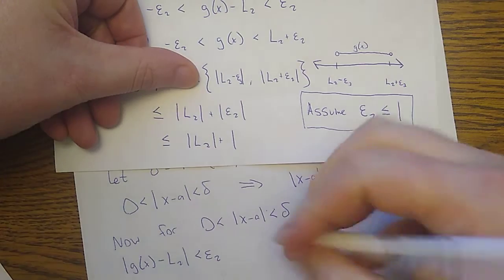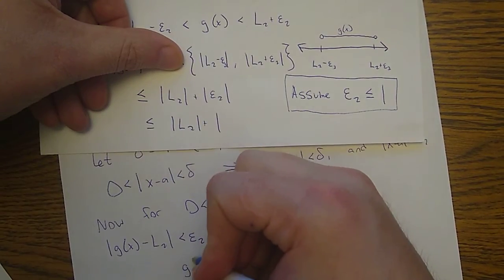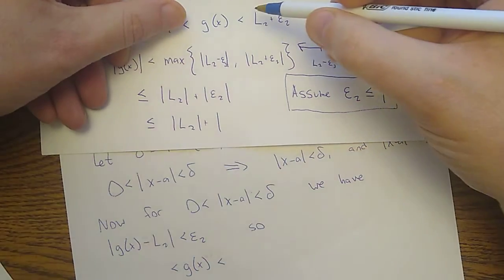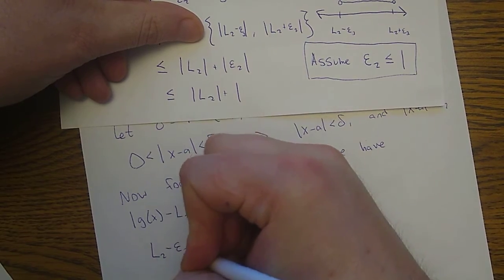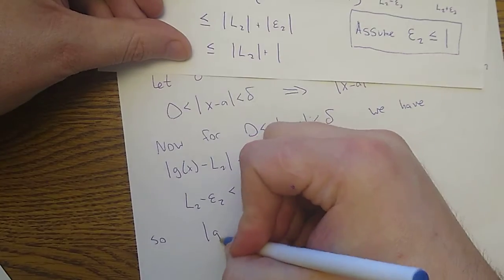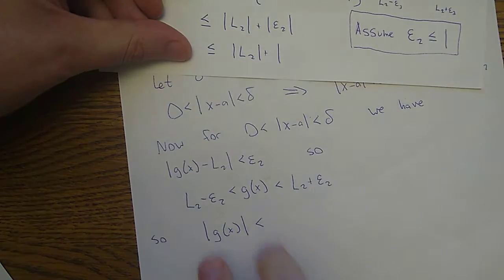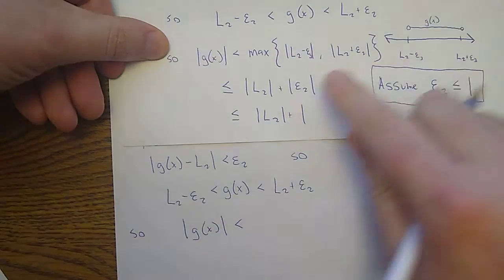We've already done the algebra, so I'll go a little bit quick on the algebra. We have g of x is between L2 plus epsilon 2 and L2 minus epsilon 2. So the absolute value of g of x is less than whatever we wrote, the max of these two.